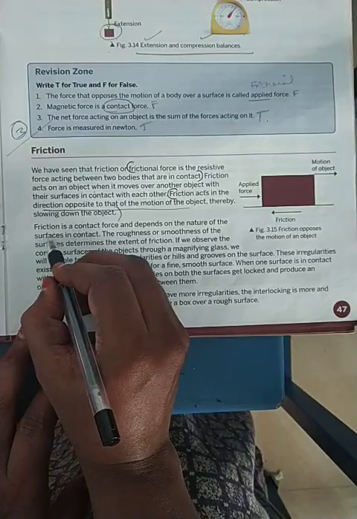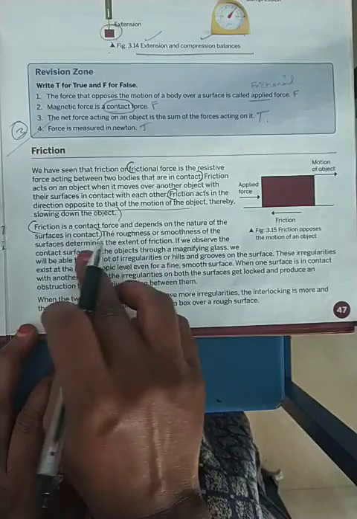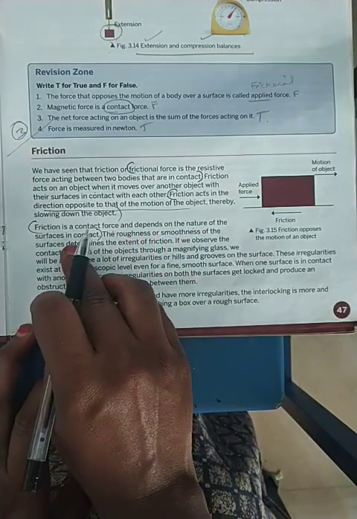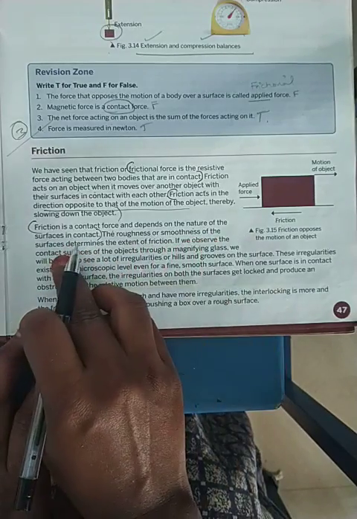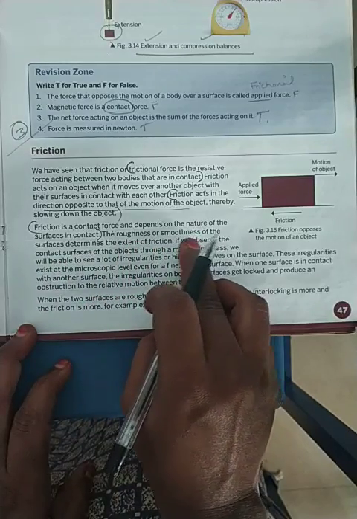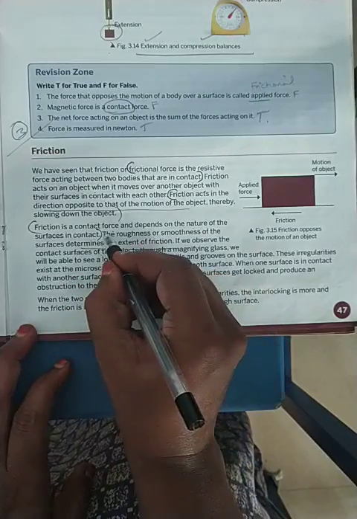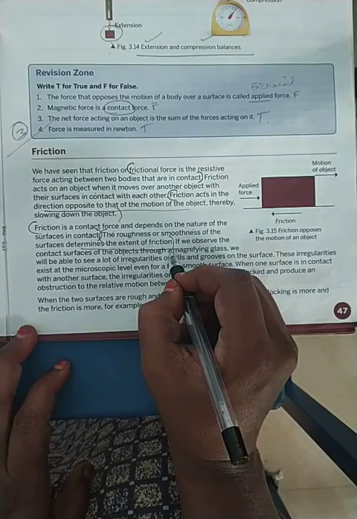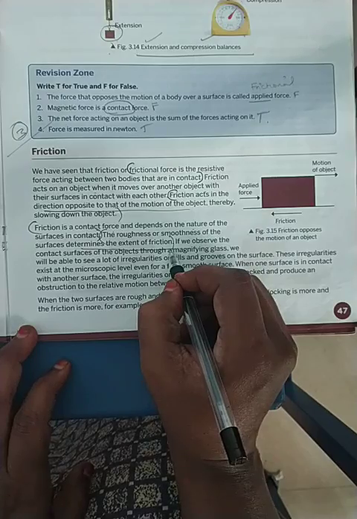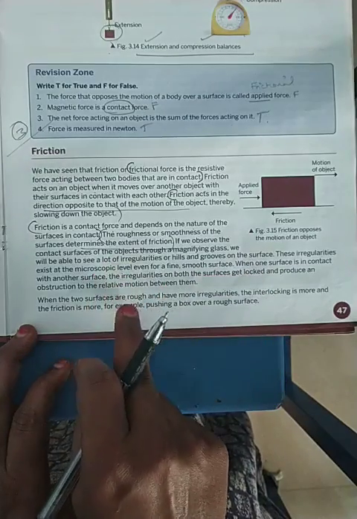Now, friction is the contact force and it depends on the nature of the surfaces in contact. So, since it is a contact force, the nature of the surface is also very, very important. That is, the roughness or the smoothness of the surface. If the surface is rough or smooth, that will determine the extent of the friction. Determine the extent of the friction means how much the friction is occurring. If the surface is smooth, the friction will be very less. If the surface is very rough or hard or a bit rough, in that case the friction will be more. That is what we are going to see.